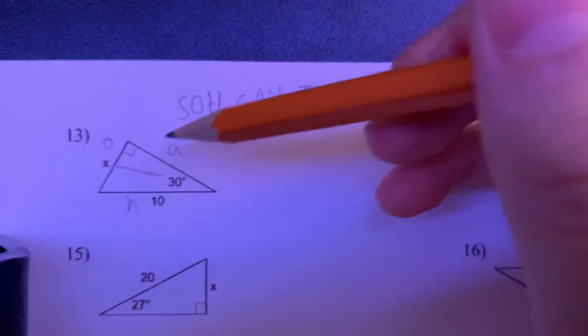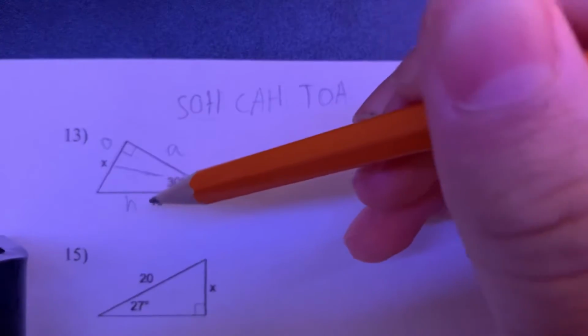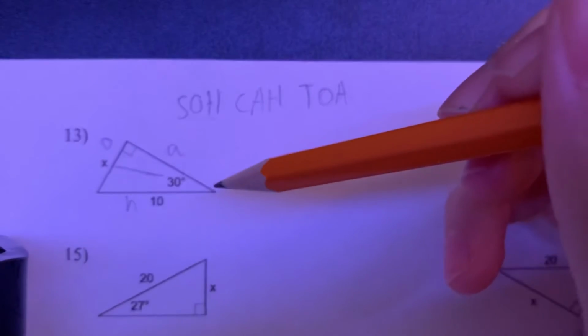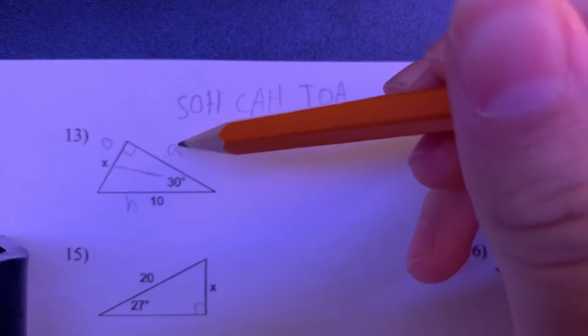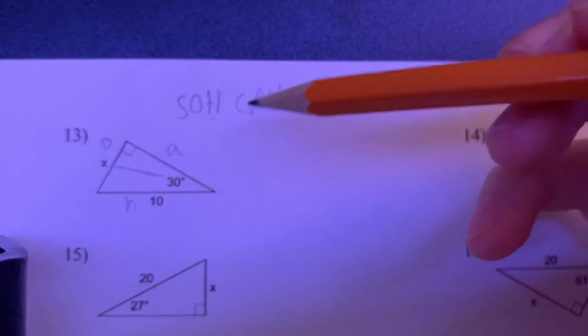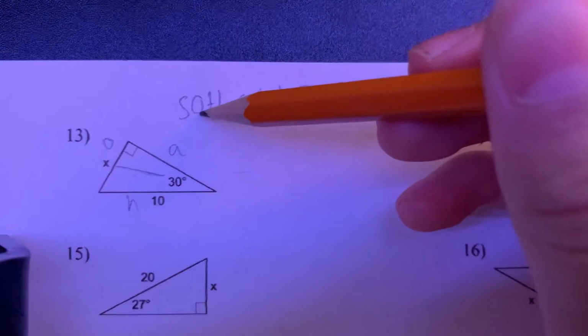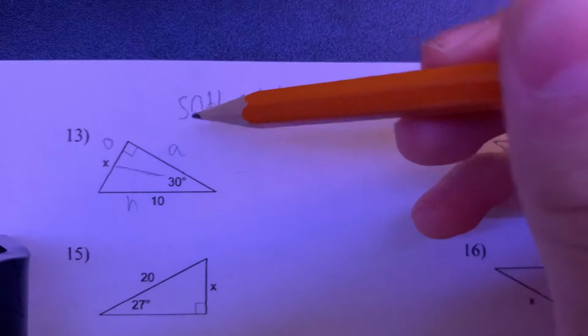We can tell that we're using the opposite and hypotenuse because we have our variable and we know the length of the hypotenuse. Adjacent is out of the equation because we have no information on it. So opposite and hypotenuse, we're using sine.